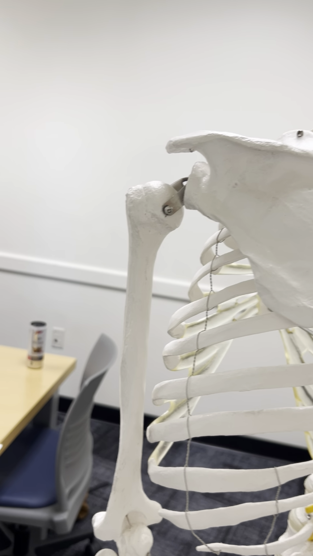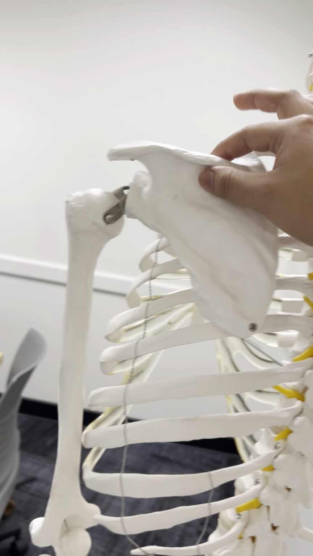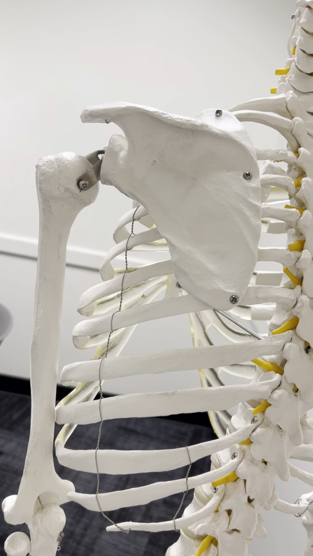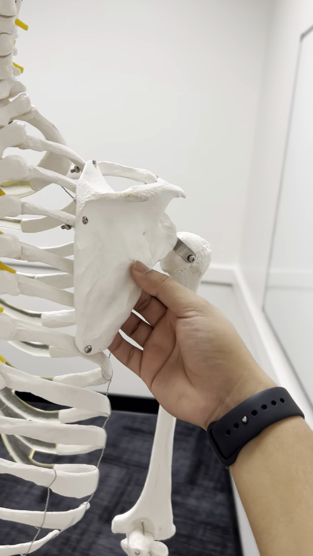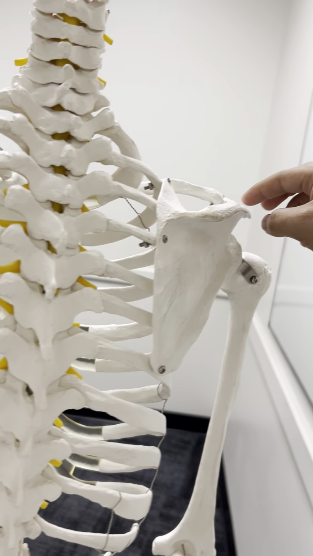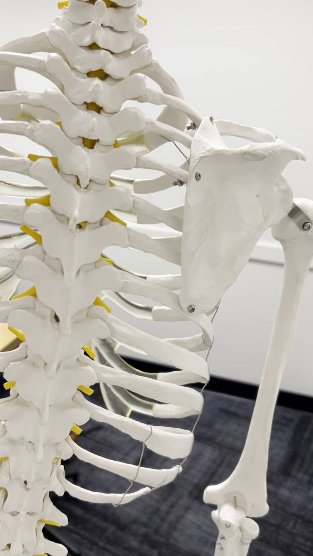But you have to have two things. The second thing is the spine right here has to be pointing backwards. So if you took this scapula and put it on this side, it would be wrong because the spine would be pointing forward. This spine right here has to always be pointing back.